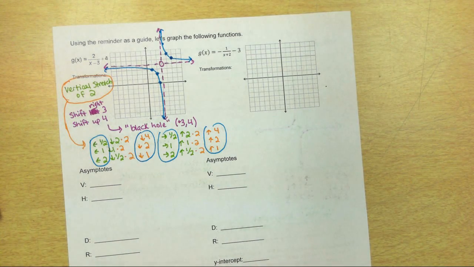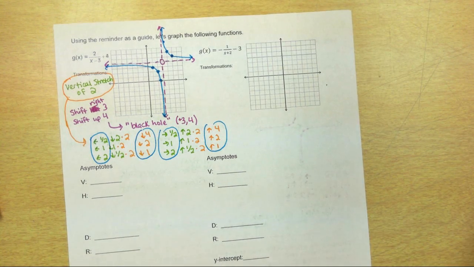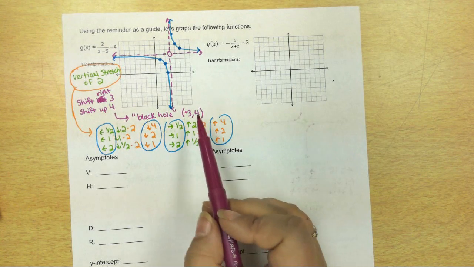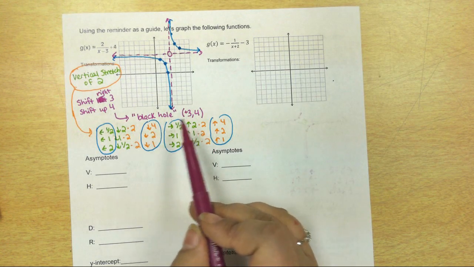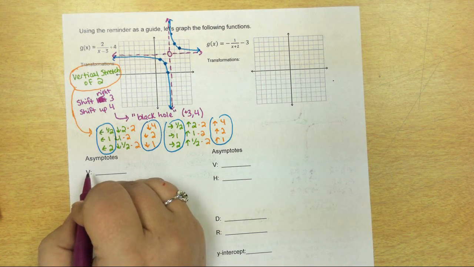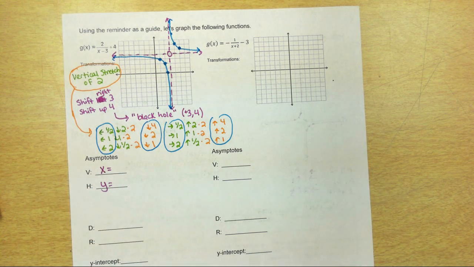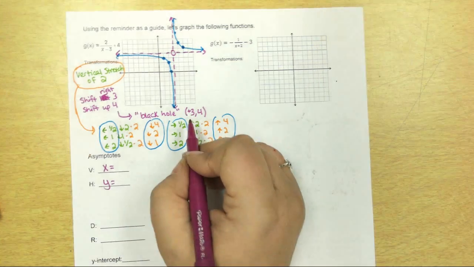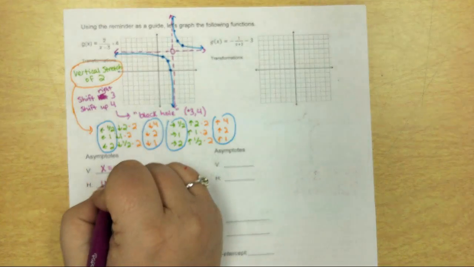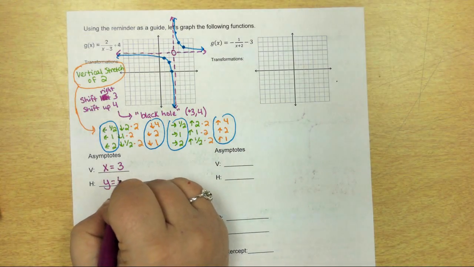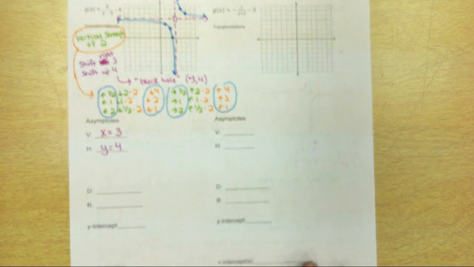Okay, so now we can see where our vertical and horizontal asymptotes are. So what affects our vertical and horizontal asymptotes? The black hole does. Vertical asymptote is always going to be x equals, horizontal is always going to be y equals. And it's going to be the numbers of your black hole. So your x value is 3, your y value is 4. So those are your asymptotes.